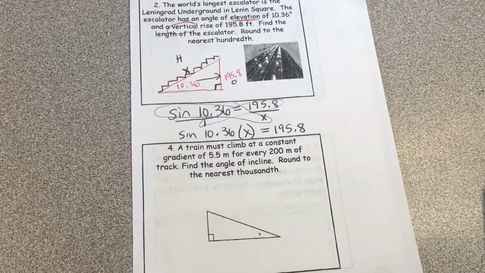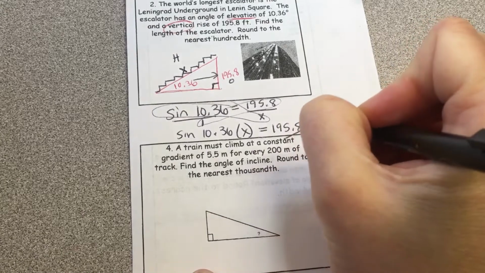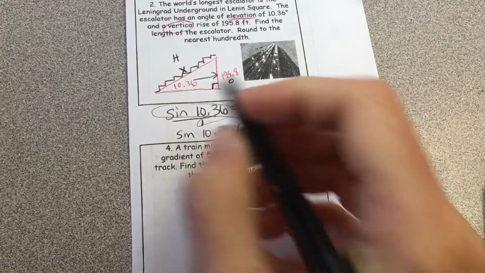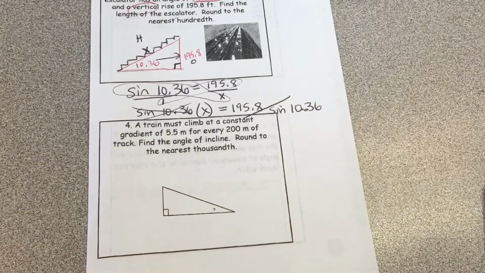All right, remember to keep in mind the goal. The goal is to get X by itself, okay? How do I get rid of the sine now? You divide it, okay? This one isn't a second sine one because you have got a whole thing right there. You're going to divide by this whole thing. So you're going to divide by sine 10.36, okay? All right, what are y'all getting for that one?